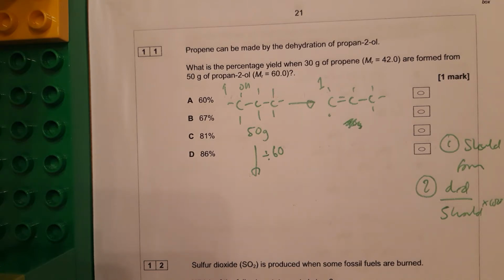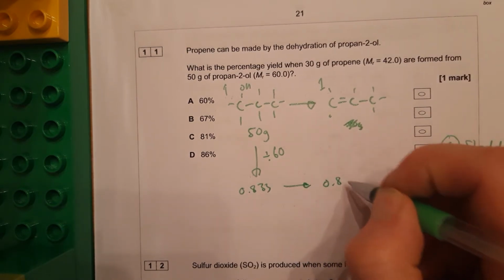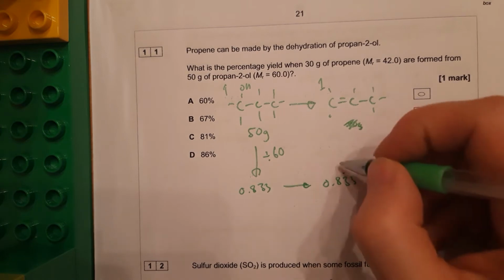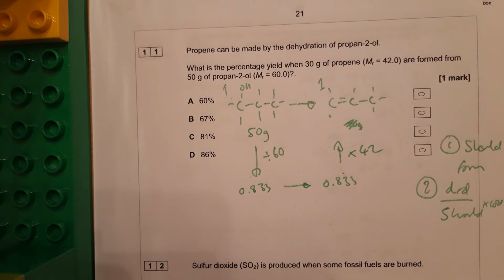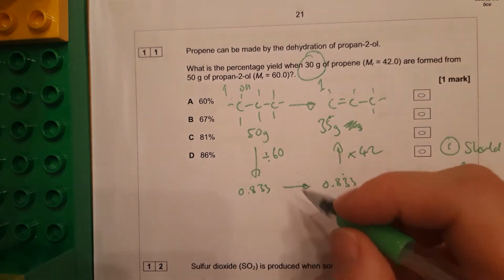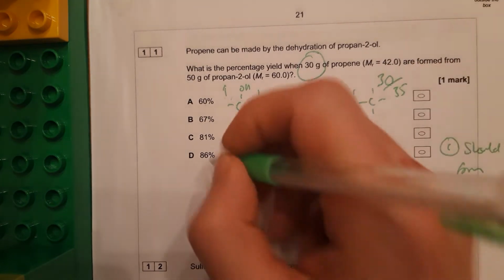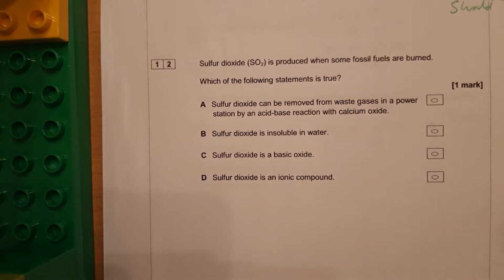I've done the sum somewhere, got it on my calculator. 50 divided by 60 equals 0.833. That means you should make 0.833 recurring moles of that. If you then times by 42, you should make 35 grams, but you only make 30 grams, so the yield is 30 divided by 35 times 100 equals 86.